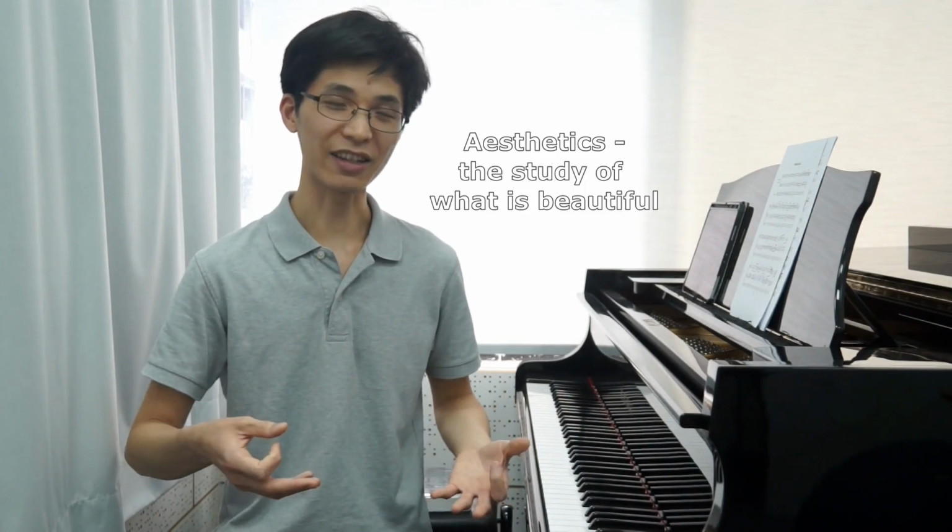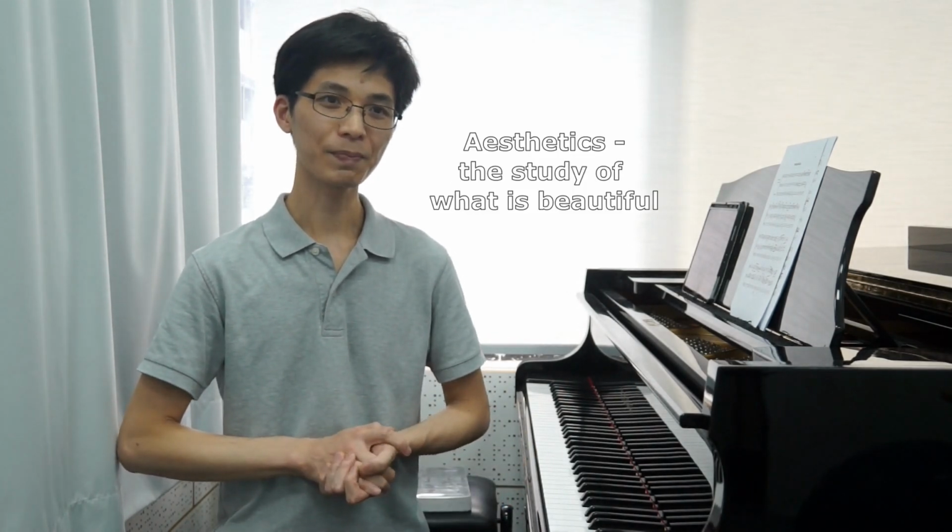And in music, I believe we can communicate or express in purely musical terms. That means expressing our ideas of what constitutes a good melody, what constitutes a beautiful line, a beautiful shape, a beautiful balance, a beautiful contrast. So everything to do with aesthetics that remains purely in music.